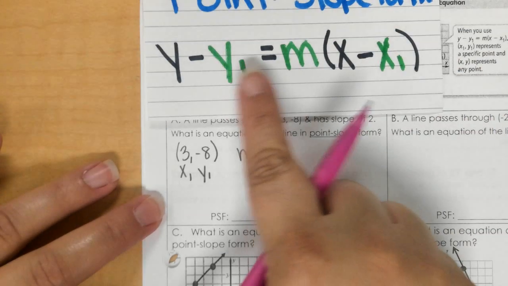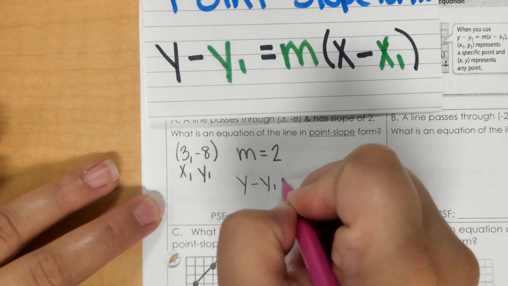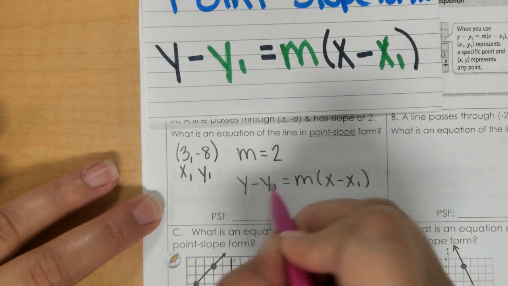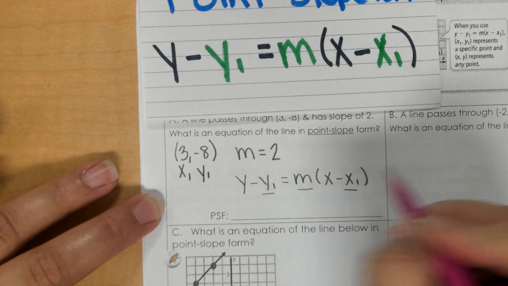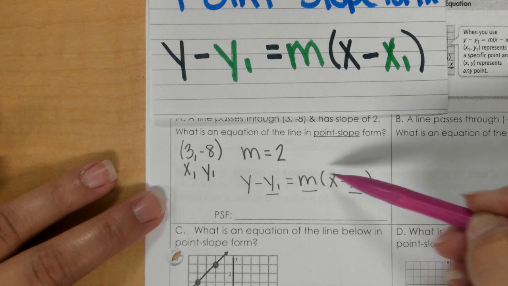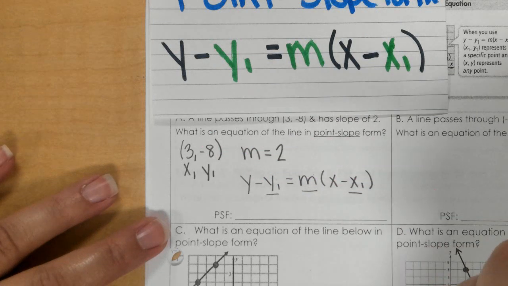Lastly, we know that this is our equation that we're using. So I'm going to write it a little bit above the answer line here. I'm going to underline the ones I put in green because I know that those letters or variables have to be replaced with one of these 3 numbers, okay?